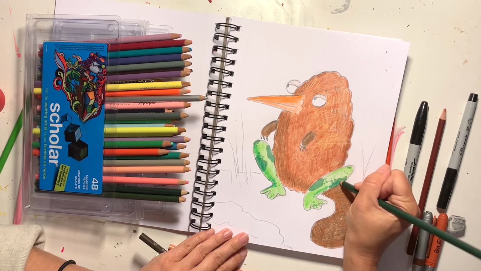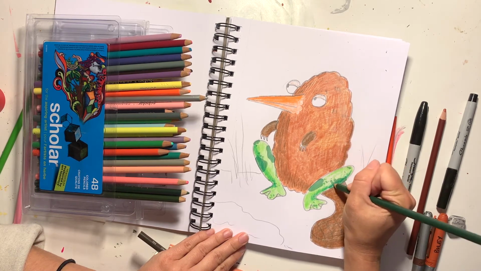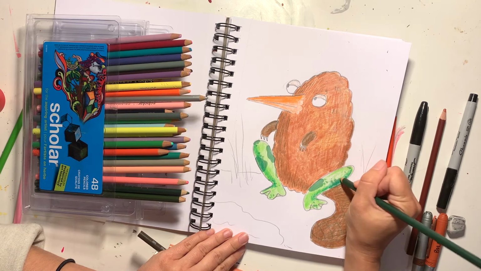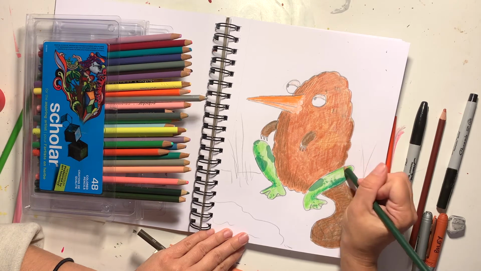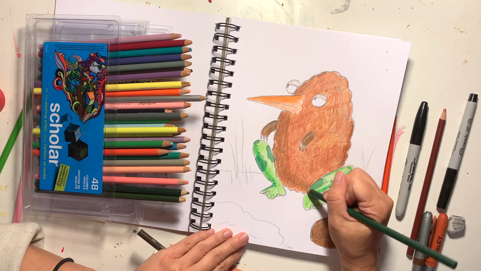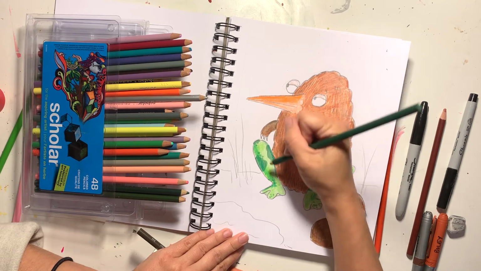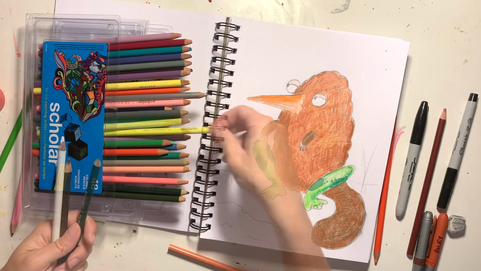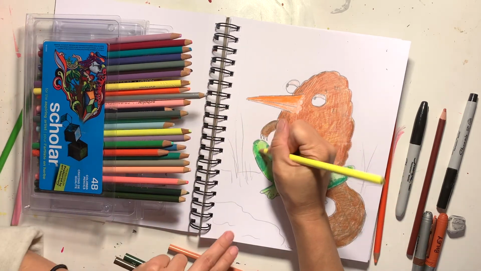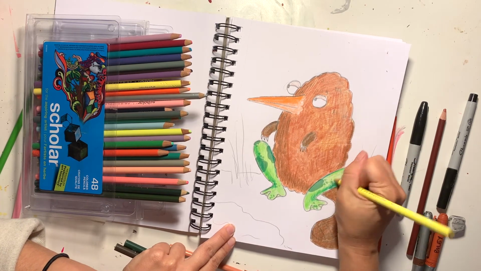Okay, so now I'm using green pencil crayon and I'm doing a shadow on the froggy legs. And froggy legs would be kind of shiny and smooth, right? Whereas the beaver fur would be furry and fuzzy and textured, right? So I want to make sure that they do look different, that there is a distinction between the two, okay? So we're going to think about, how can I add shading? How can I add texture to my drawing?